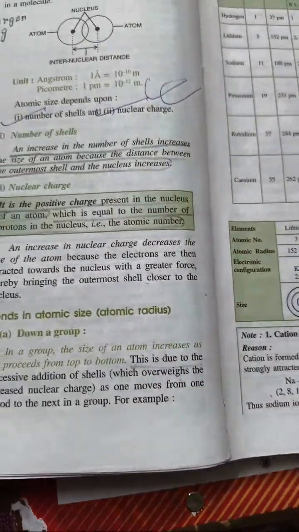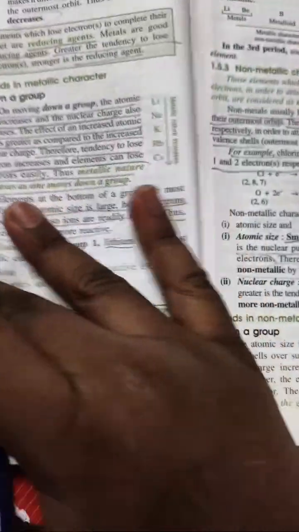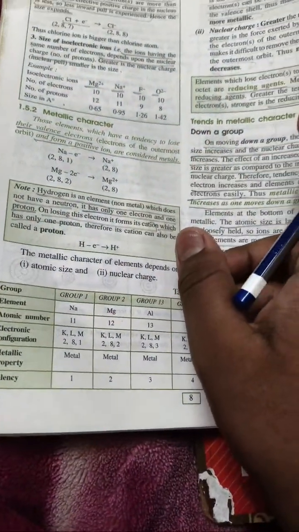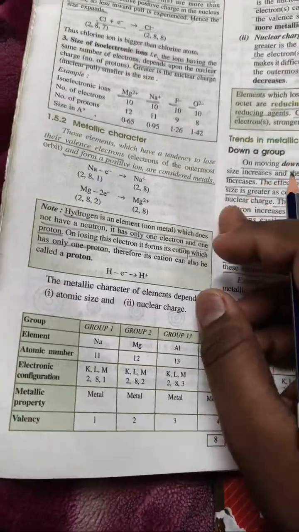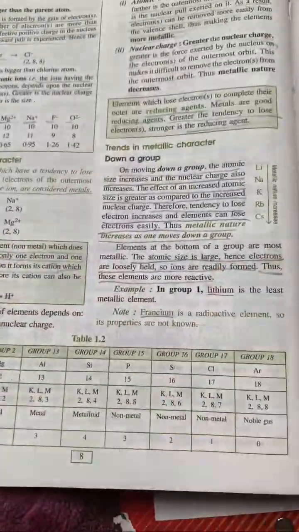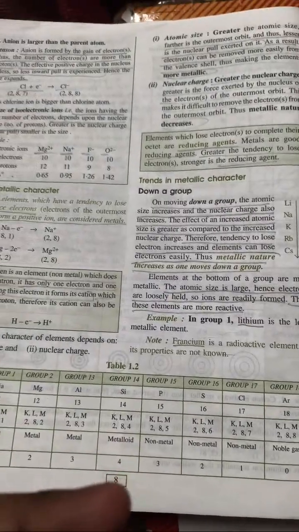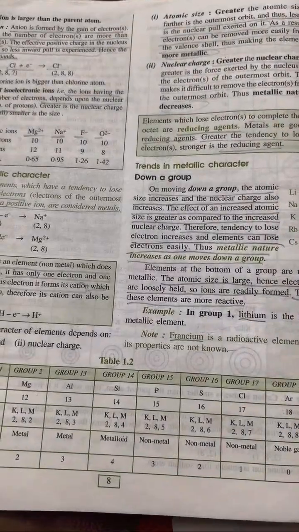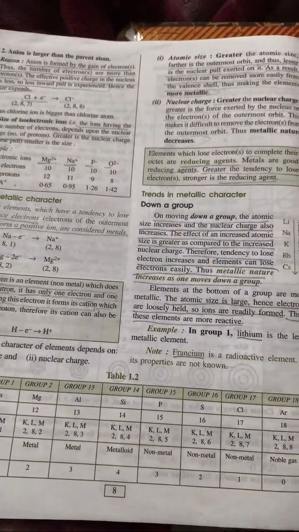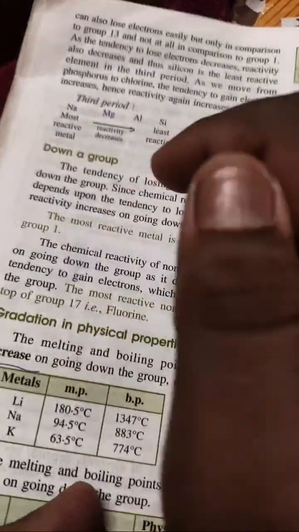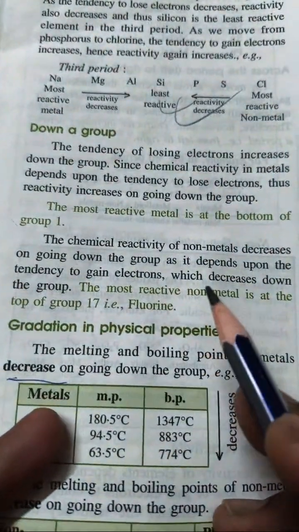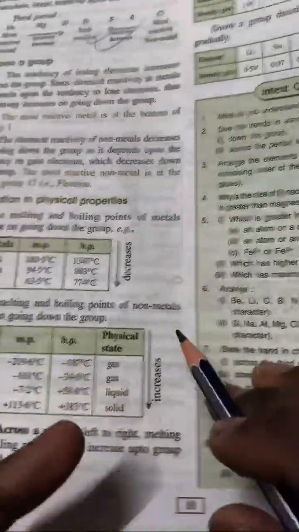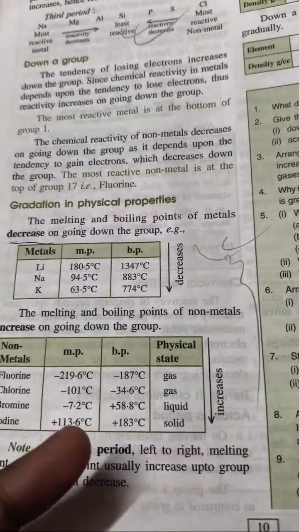Boxes here: number of shells, metallic character. Down a group, metallic character increases. Across a period, metallic character decreases. Then trends in non-metallic character and chemical reactivity: moving left to right, chemical reactivity first decreases then increases. Silicon is the least reactive element. Down a group, the most reactive element is in group 1. Down a group it decreases. Melting point, boiling point are least important, may come, may not come.